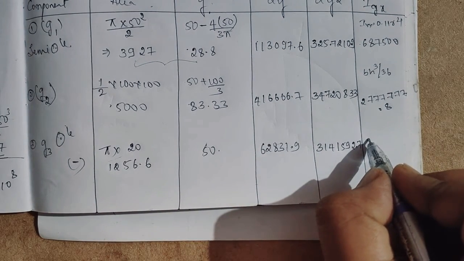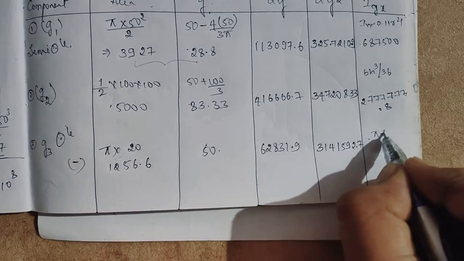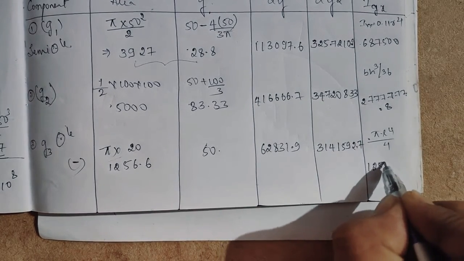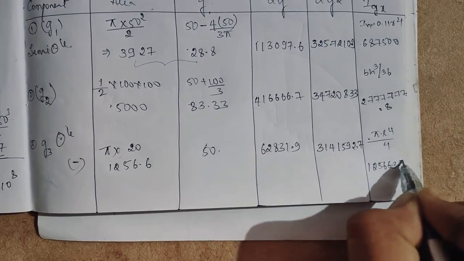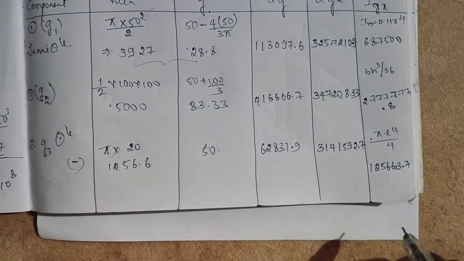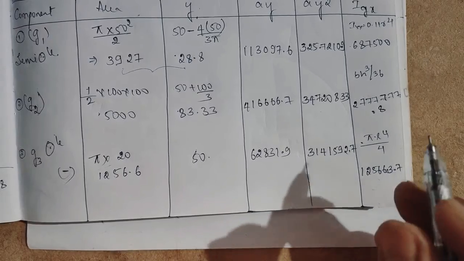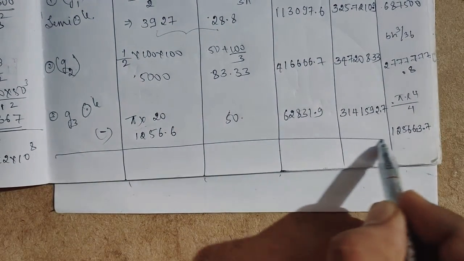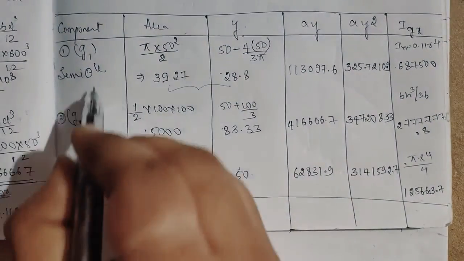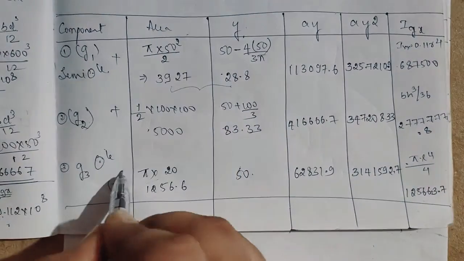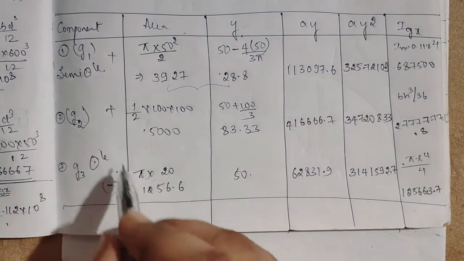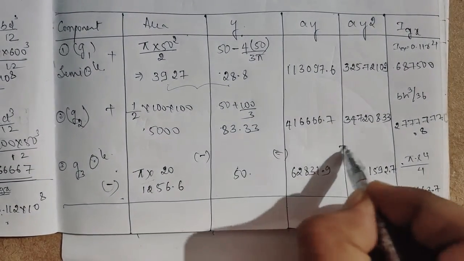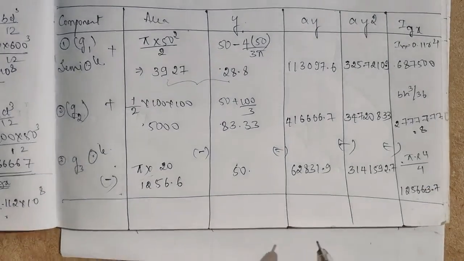What is the centroidal moment of inertia of the circle? Pi r to the power 4 by 4. Substitute now. 12566.37. Okay, so once we get that, we have to find the net values. So what I'll do, I should add, plus, I have to neglect this, means I have to make it negative.